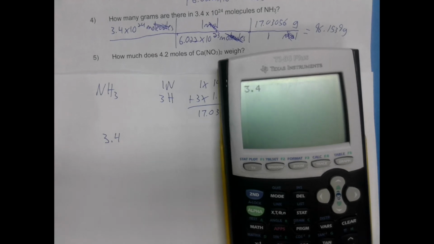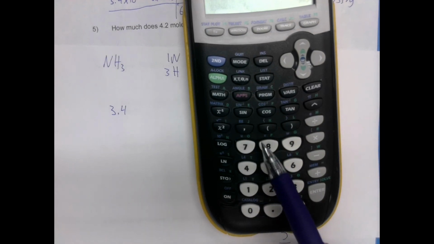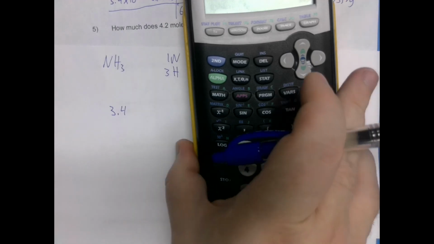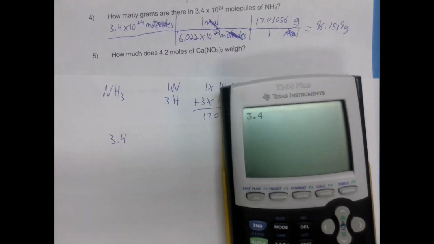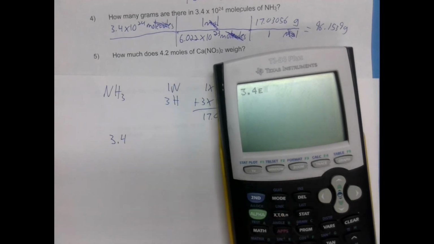By the way, if you see on your calculator somewhere right here, there's a double E. I always use that. So if I do second, because it's in blue, the double E symbol, you'll put E, and you don't have to put times 10, you can just put 24 after it.